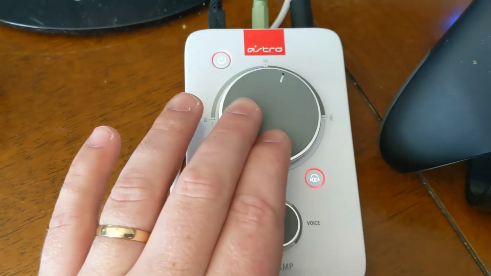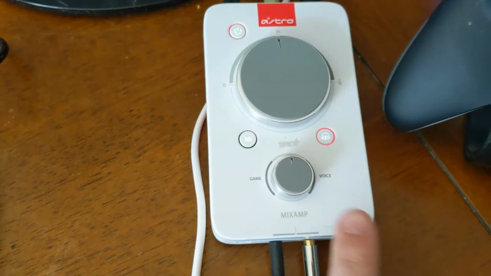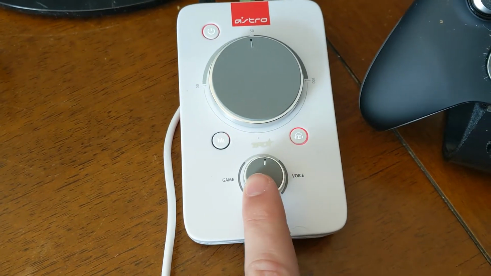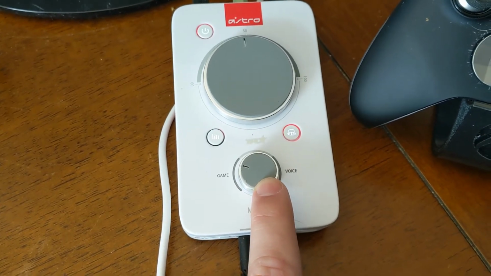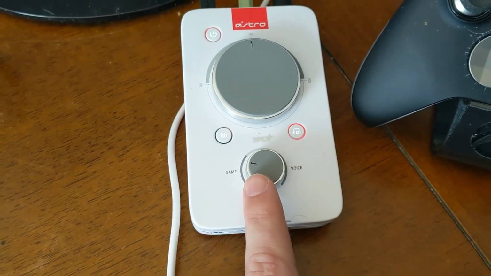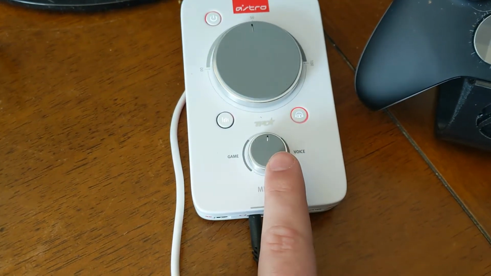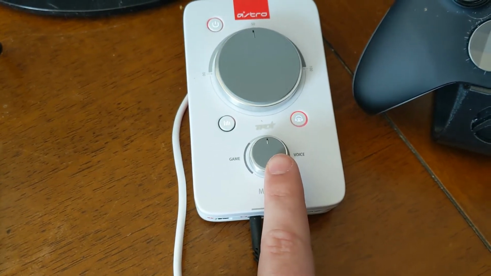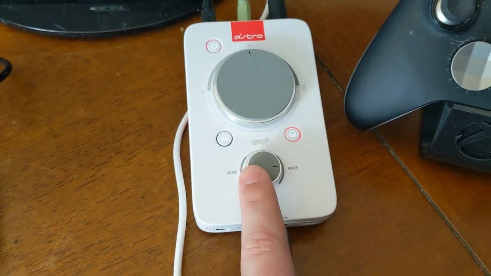This is how you control volume in your headset, so your game volume, and then this is how you control game versus chat. So if you're playing with your buddies and one guy is super loud, you can turn it more towards game, and it quiets your friends in your headset. Or if you're playing a game where the game audio cues aren't the highest and you want to hear them, you can turn it to voice.